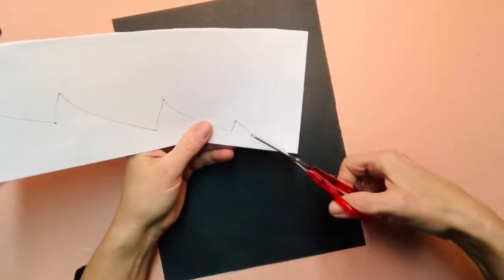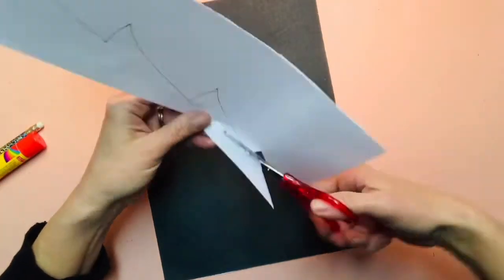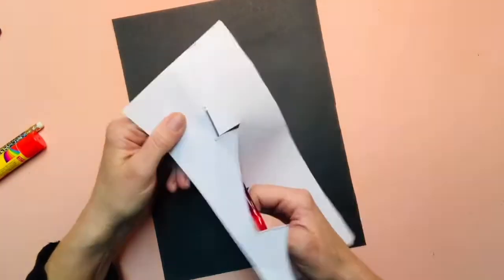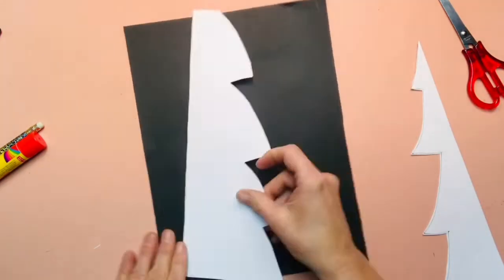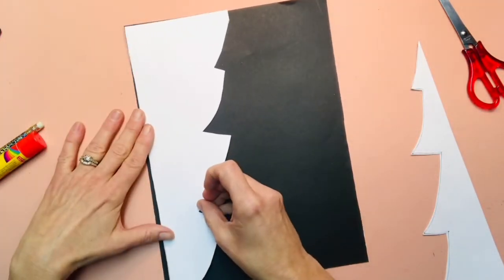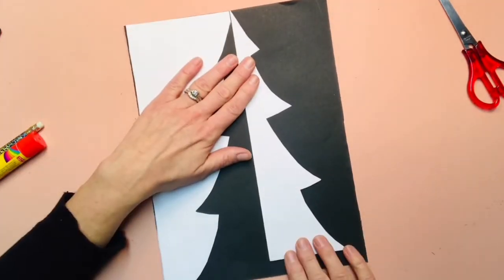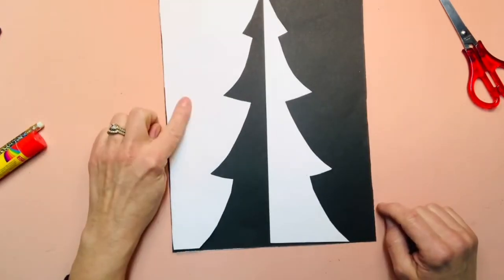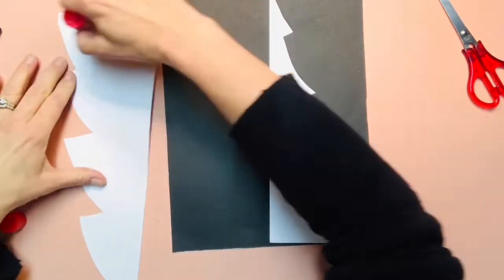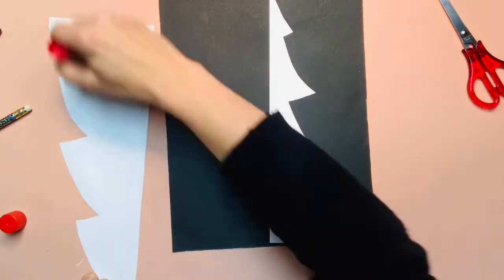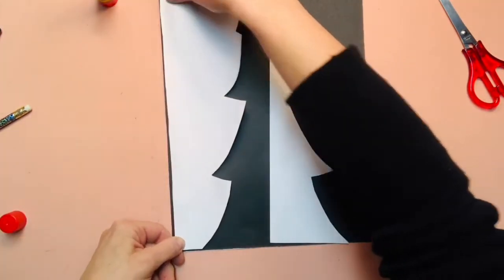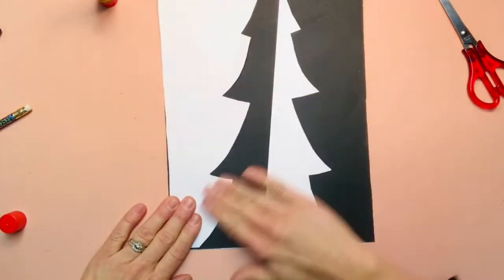One of those evergreen trees that never loses its needles. Then I'm going to snip it out, and I'm going to glue this one main side down first and then the second side. So glue that big chunk down first and make sure it is the way that you started, lining up edge to edge.